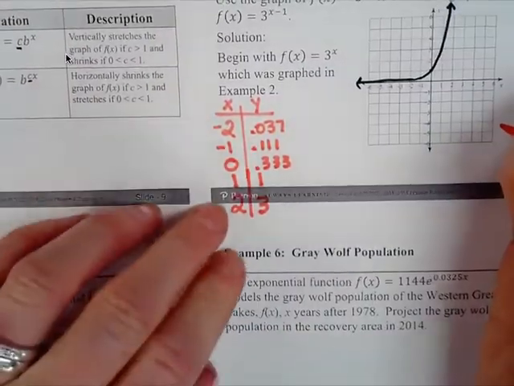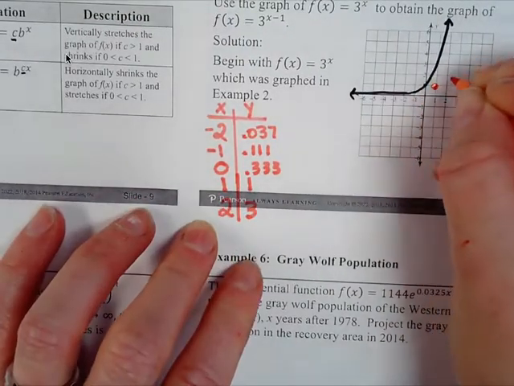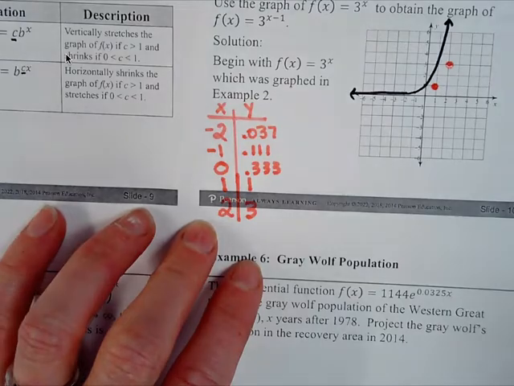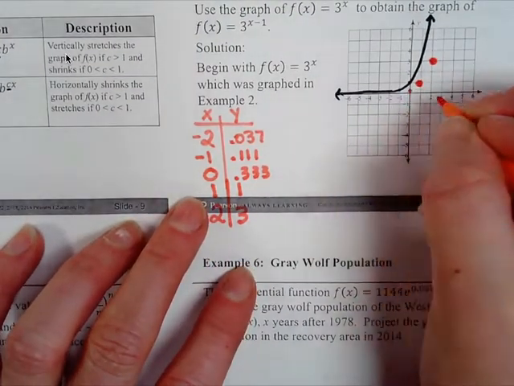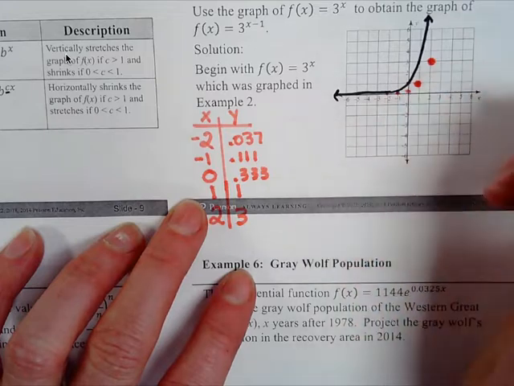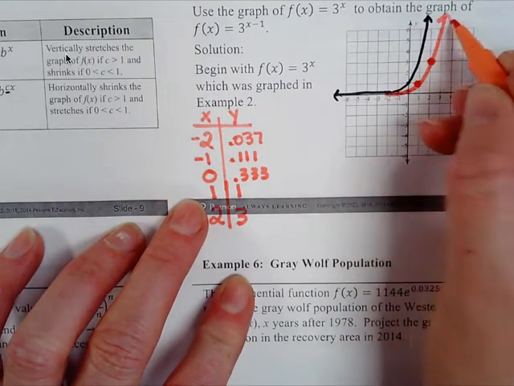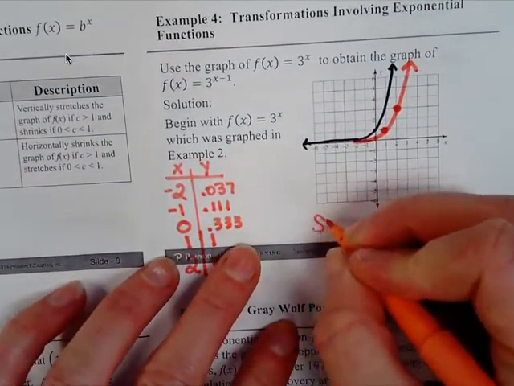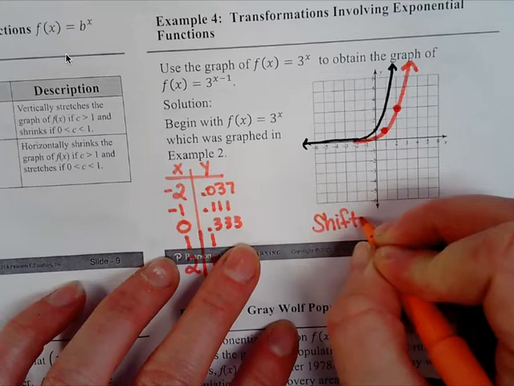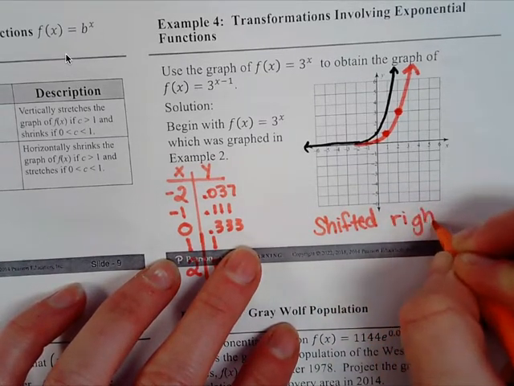So we'll start with 1, 1, 1, 1, 2, 3, 0.3, and then it's kind of like that. So it has the same steepness. It is just shifted right 1 unit.